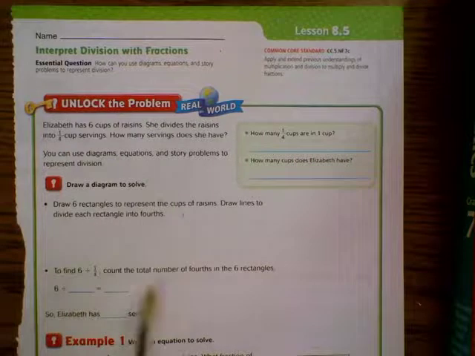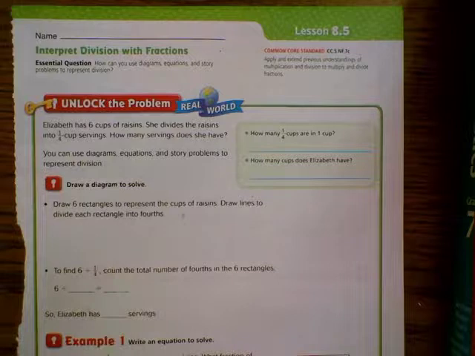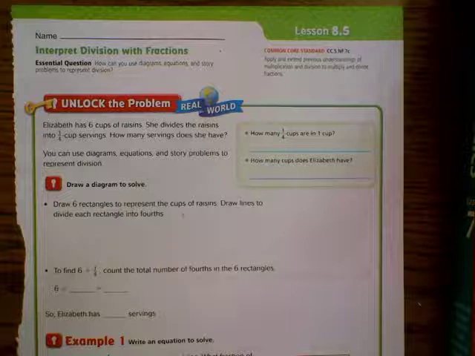All right, so our first one, we're going to use the draw a diagram to solve. We've done this already in lesson 8.2. Elizabeth has 6 cups of raisins. She divides the raisins into 1/4 cup servings. How many servings does she have? Again, it's important to remember what we are actually dividing up.